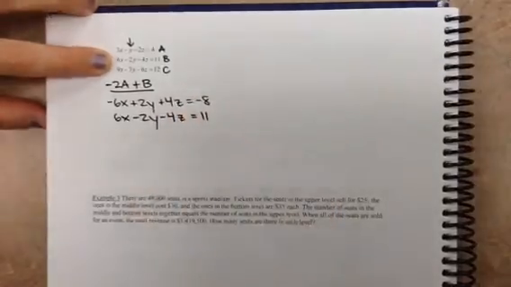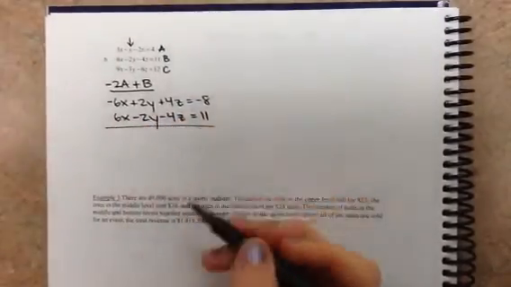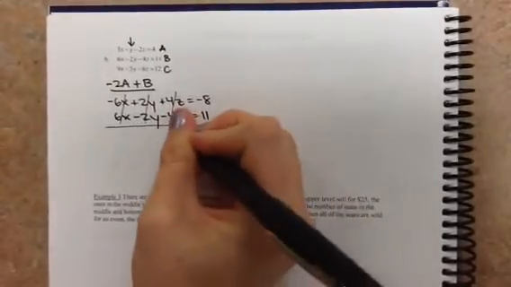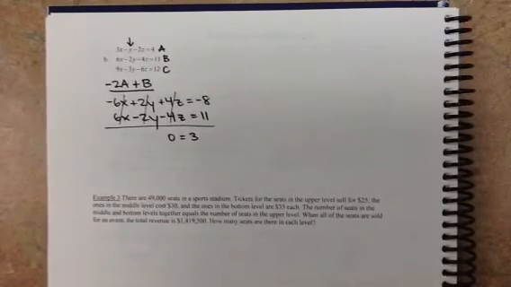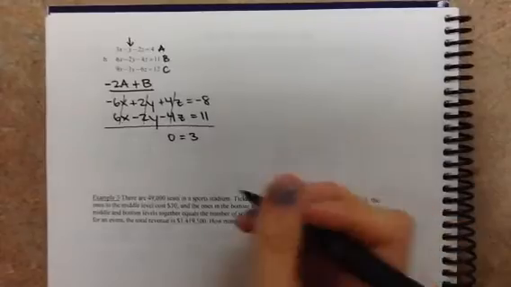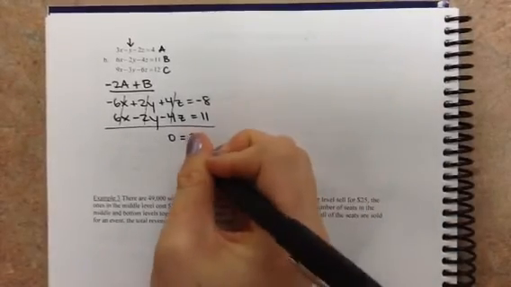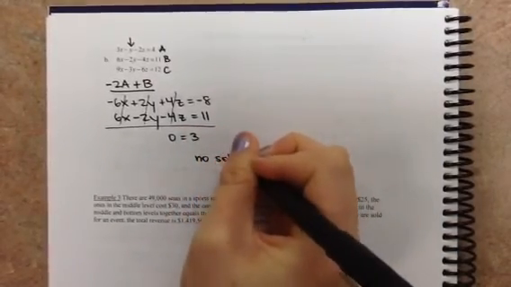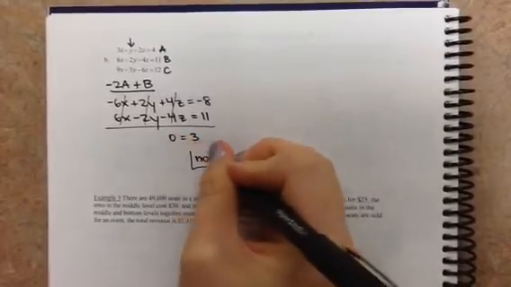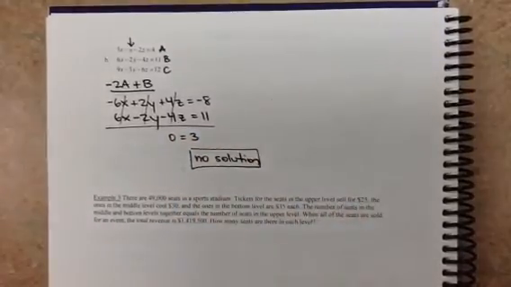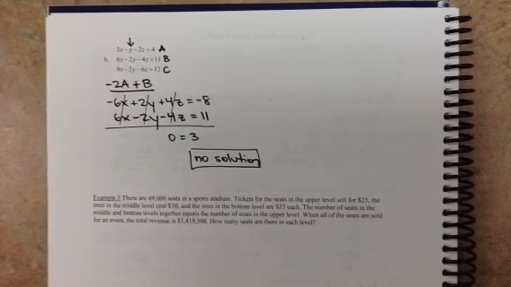Okay, and I'm hoping you're seeing what's happening here. If you look on the left-hand side, all the variables are going to cancel. So we get a 0. And then on the right, we get a 3, which 0 obviously does not equal 3. That's a false statement. And so when you're dealing with a false statement, what you do is you say that there is no solution. Okay, so parts A and B are similar. You don't end up with one unique solution, but you can either say there's infinitely many or you can say that there is no solution. All right, so that's the end for this first part.